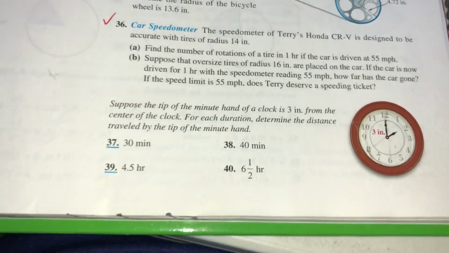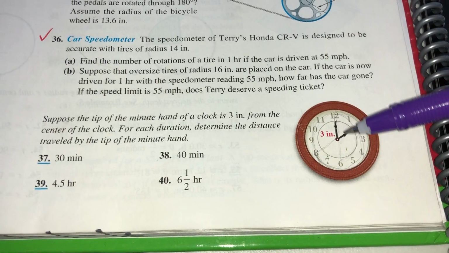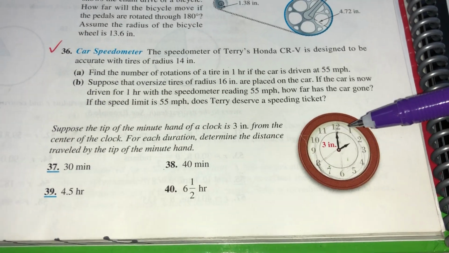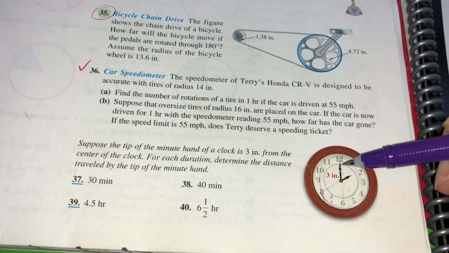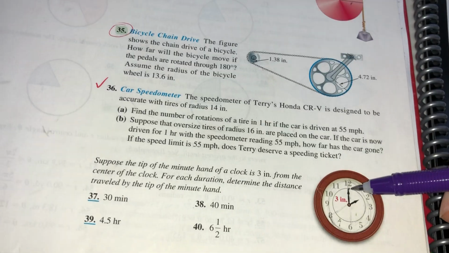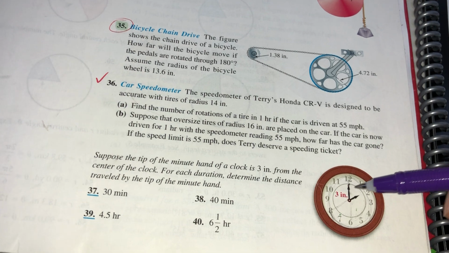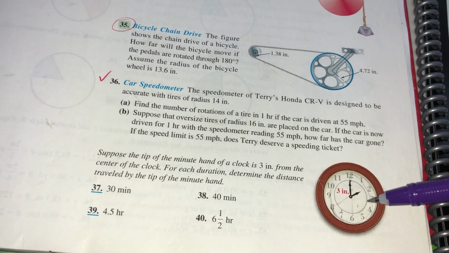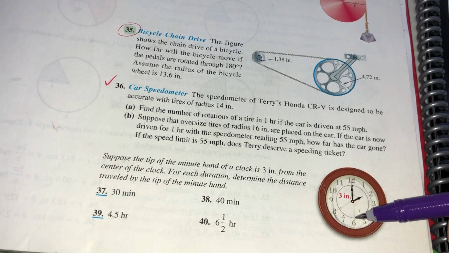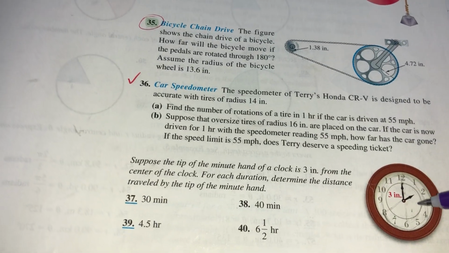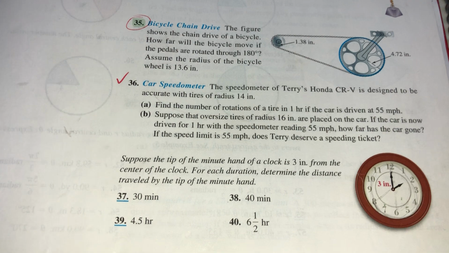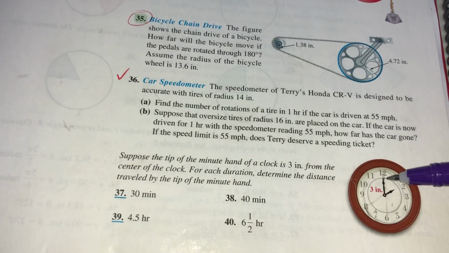So here, again, you want to imagine that I know this is on a very small scale, but imagine that you were in Honey, I Shrunk the Kids and you were on this clock and you literally walked the path that the minute hand would follow in 30 minutes. So that's what 37 is asking you, 30 minutes. So it would go from the 12 to the 6. You're trying to find out how far of a walk is that.